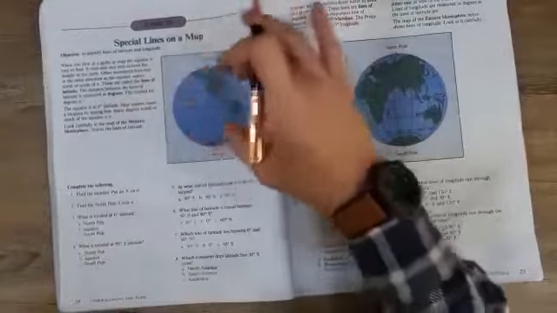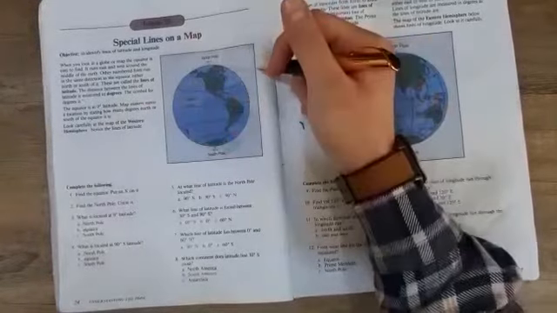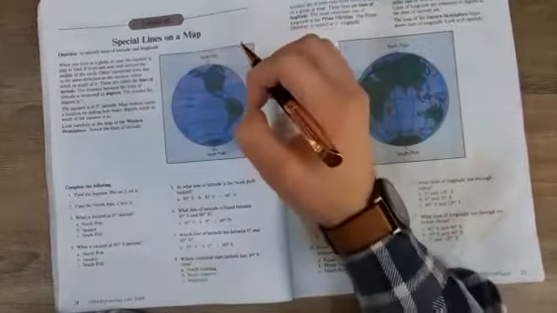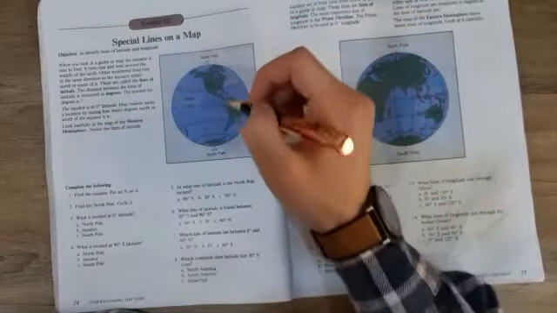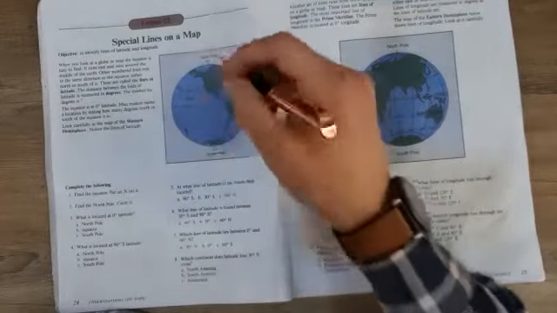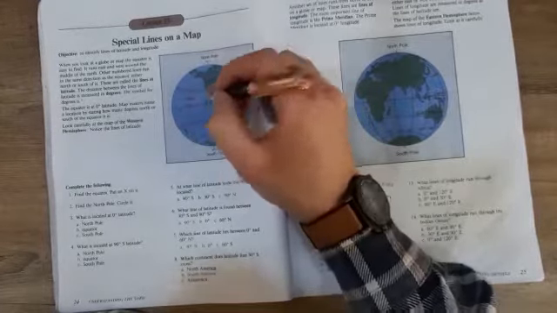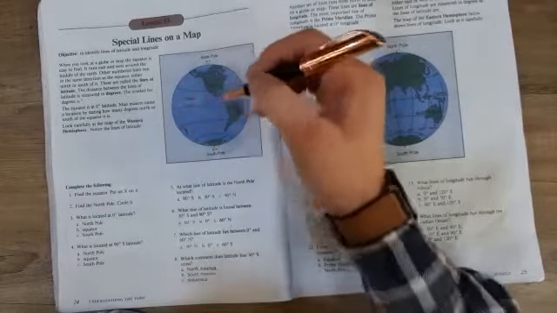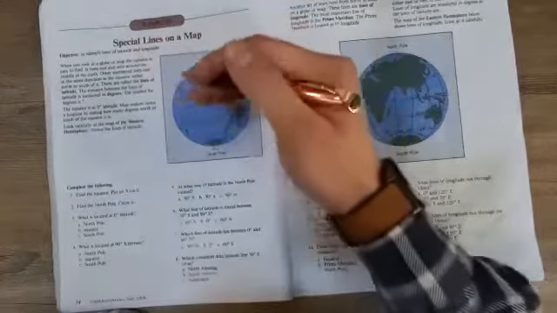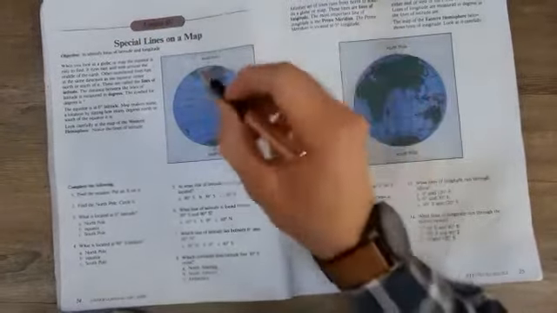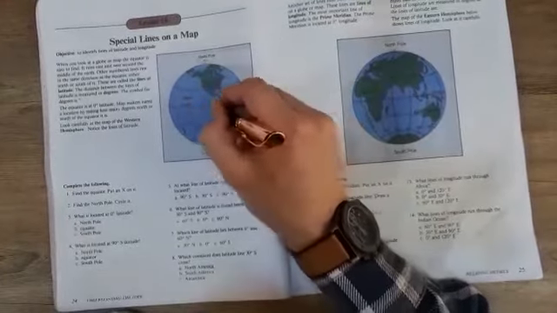So here, if you look at the hemisphere, the half of the globe, you have the latitude lines, the horizontal lines. The easiest line that you can find on the map is the equator line, the line in the middle that divides the globe, or the earth, into the North Pole and the South Pole. All right, so here's the equator. This line is called equator.